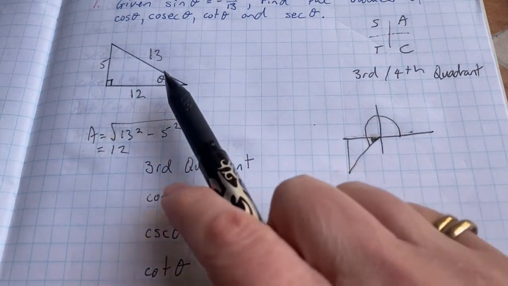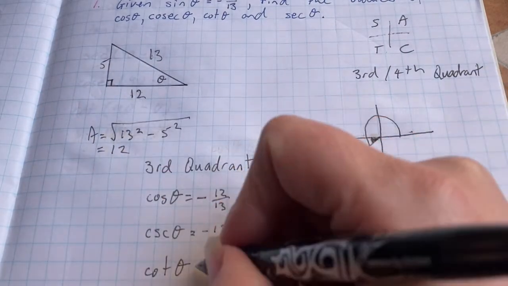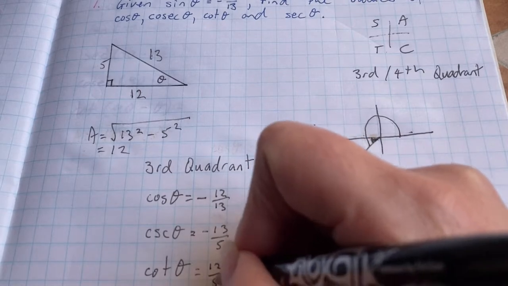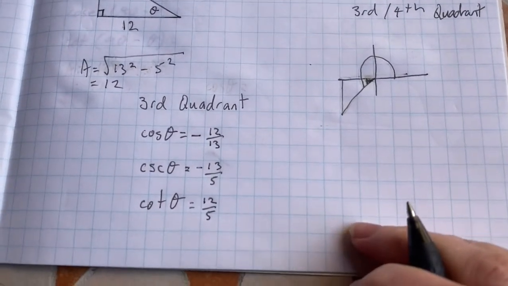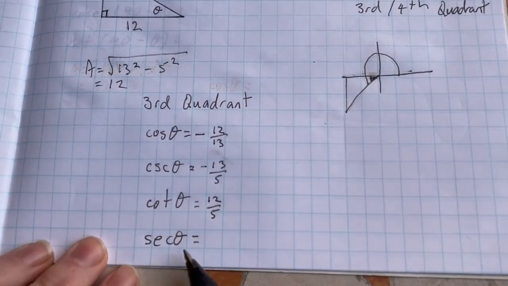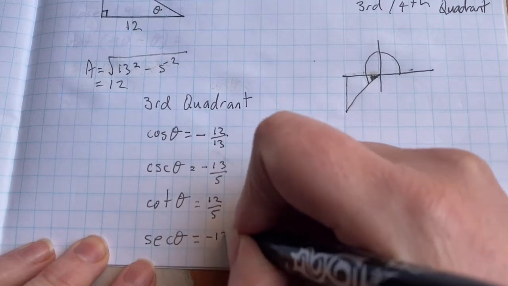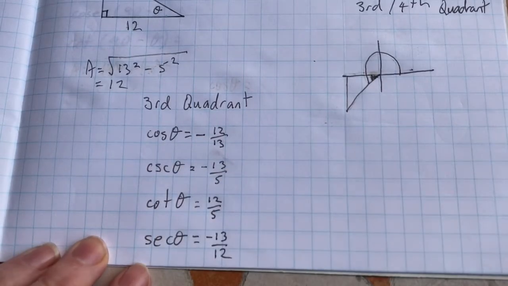So what I do is I work out tan. So tan would be 5 on 12, so I flip it. So 12 over 5. And lastly, sec. So for sec theta, I work out cos first, which I've already done, and I flip it. So that'll be negative 13 on 12.